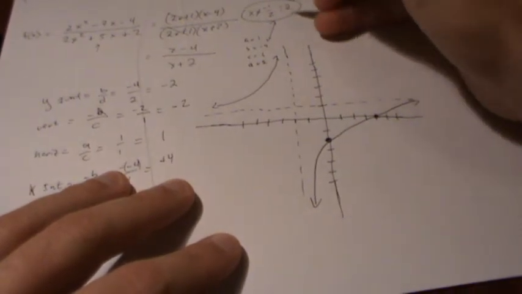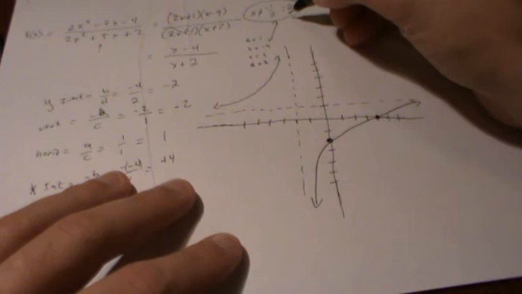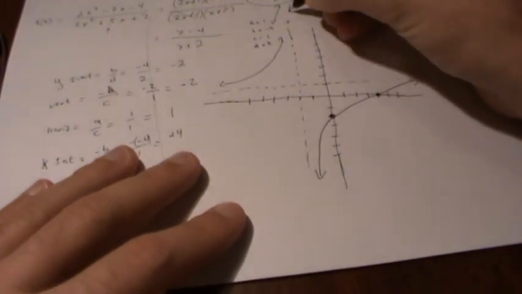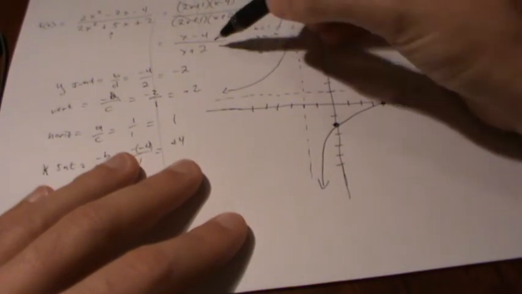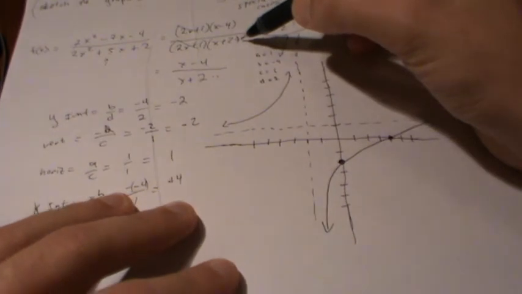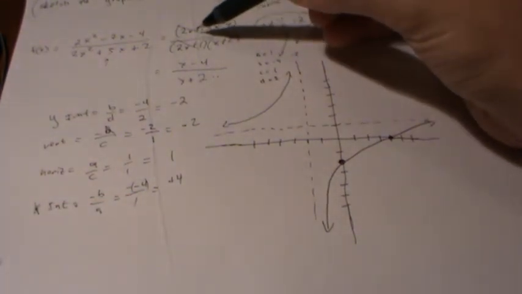But what we now have to look at is x can't be negative 2. Well, we got that already. This is the asymptote because that's the one that didn't get canceled. It's the factor that didn't get canceled in the denominator. Remember this factor way up here that got canceled?